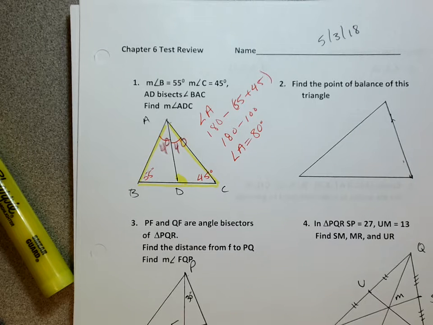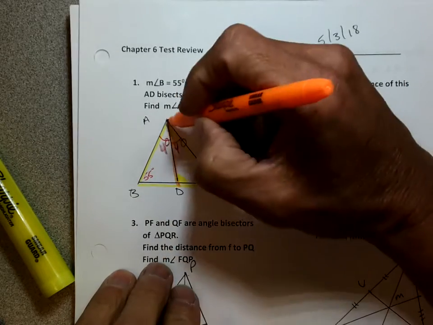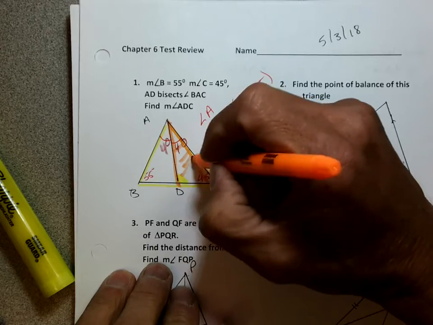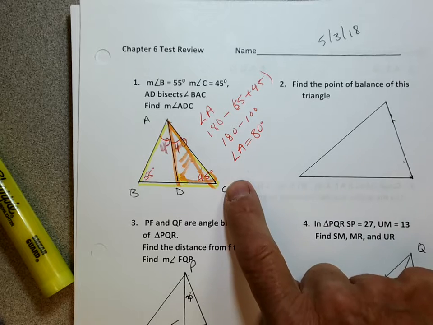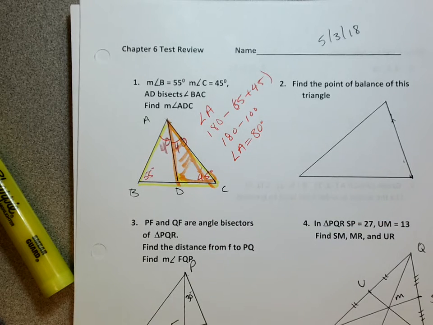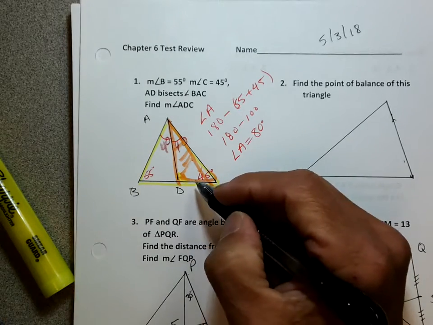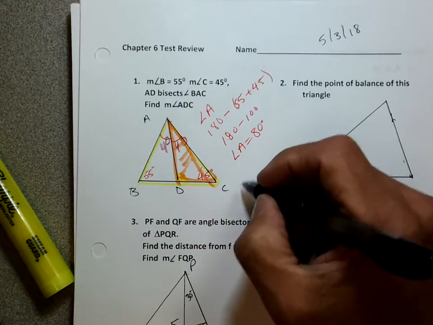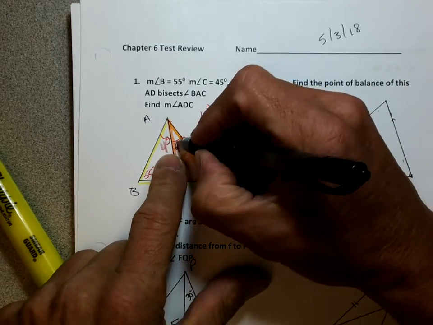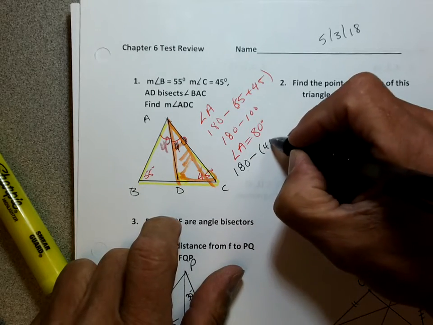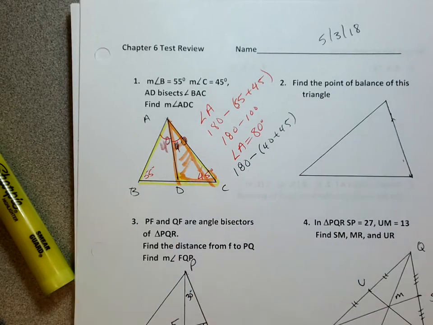Okay? Now, I'm going to go back to knowing how many degrees are in a triangle, right? So if I look at the orange triangle here, because I want to find angle ADC, within the orange triangle, again, 180 degrees within a triangle. So I'm going to set up angle D. So to find ADC, again, I'm going to go, in this case, 180 minus my 40 plus my 45, which is going to be 180 minus 85, right?